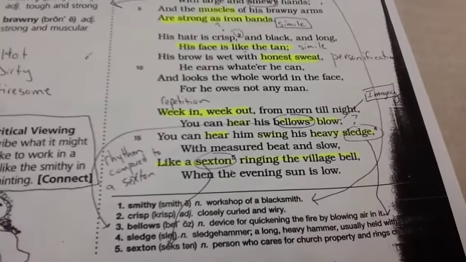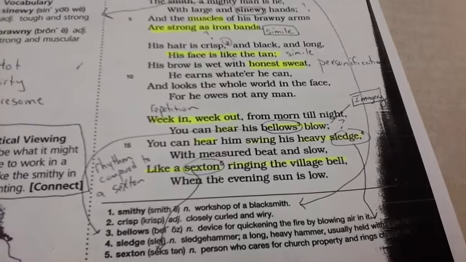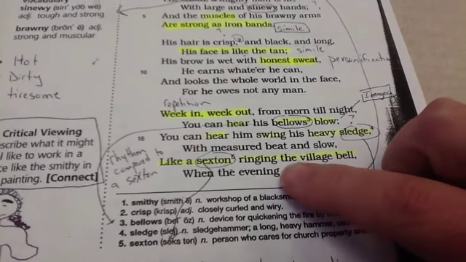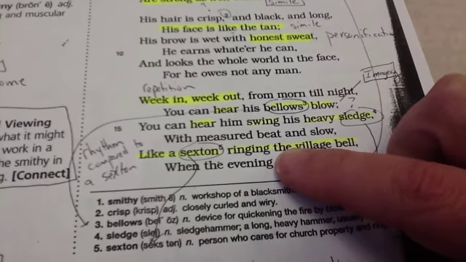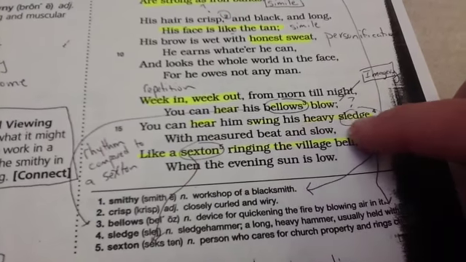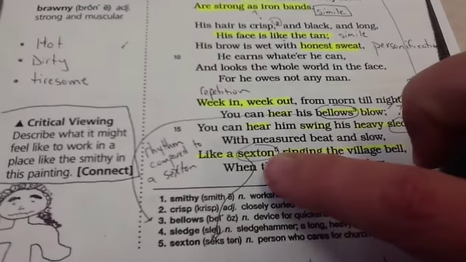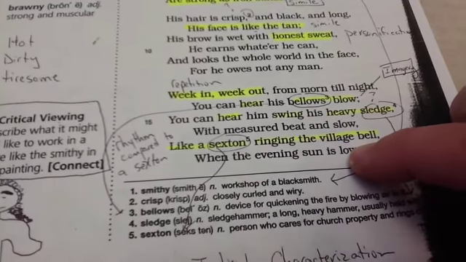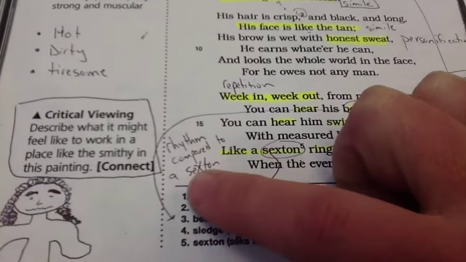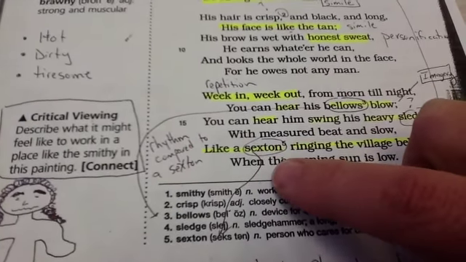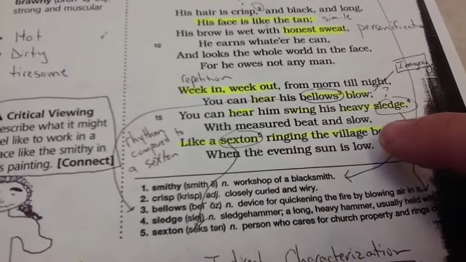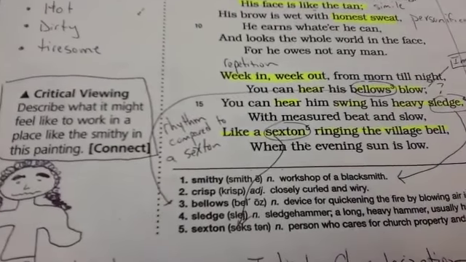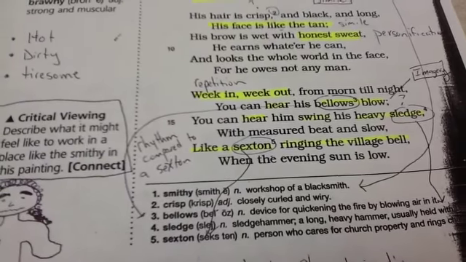And then, like a sexton ringing the village bell, this one takes a little bit of work on my figurative language. They are comparing the rhythm of him slinging his sledge to the sexton ringing the village bell. So the rhythm is being compared between the blacksmith and the sexton and the sledgehammer and the village bell. Okay, so simile.